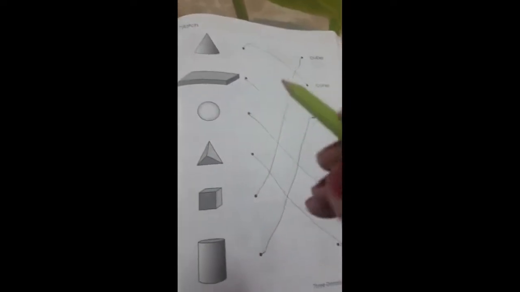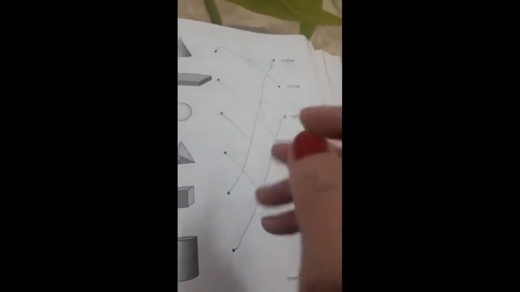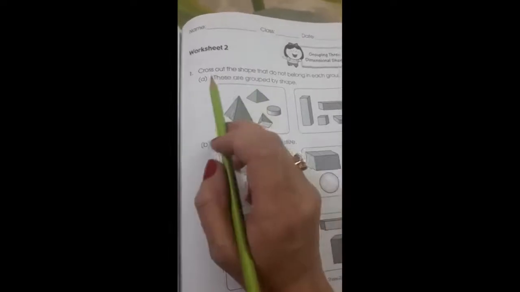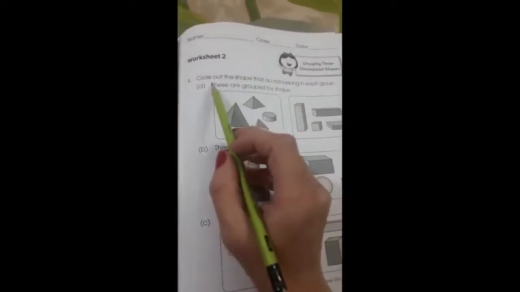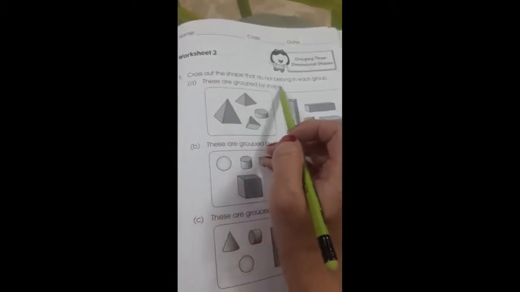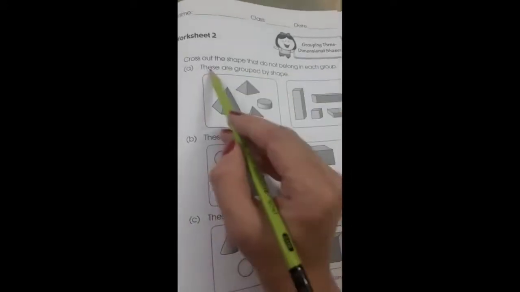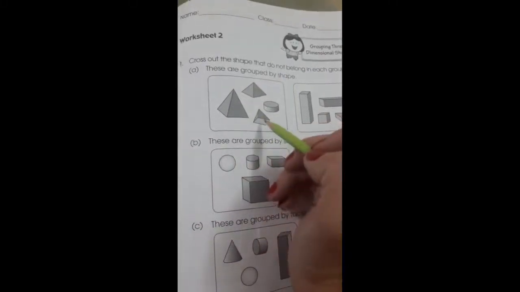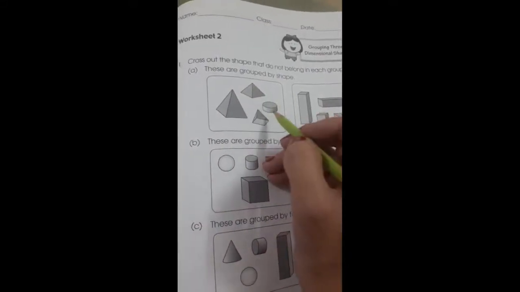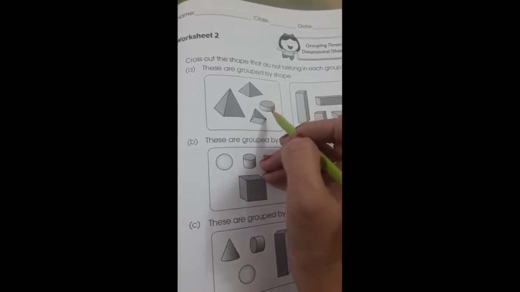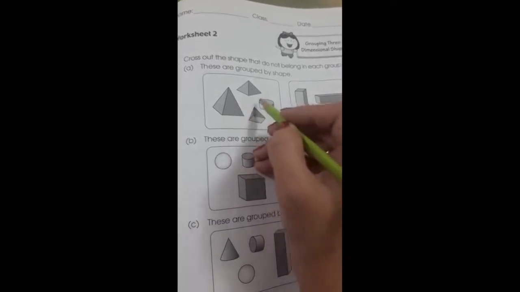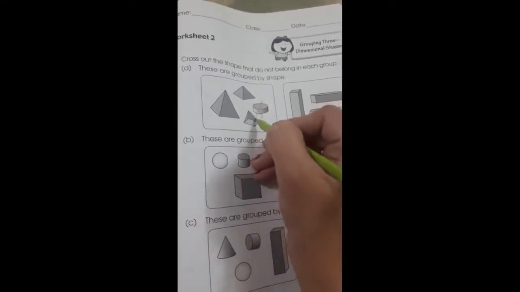So is that clear? Students, do solve these pages with me. Now students, this is page number 75. I have told you about grouping 3-dimensional shapes. Cross out the shapes that do not belong in each group. These are grouped by shape. Now let's see. These are pyramid and this is a cylindrical shape. So this does not belong to these shapes. So I am going to cross this shape.